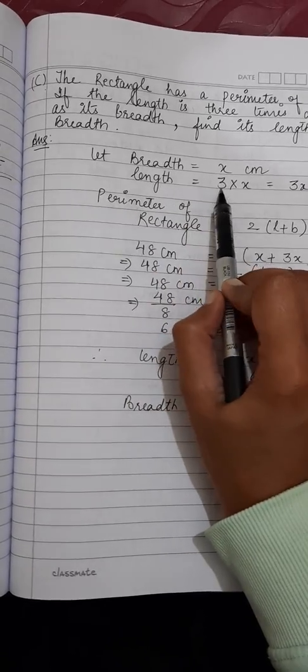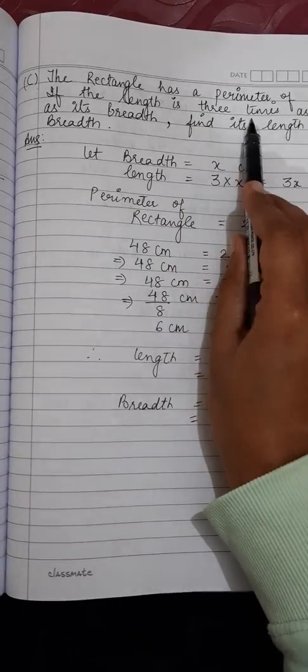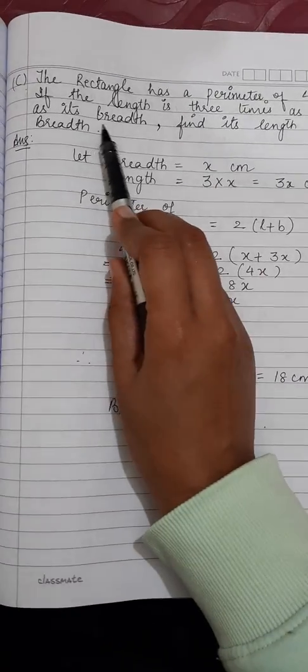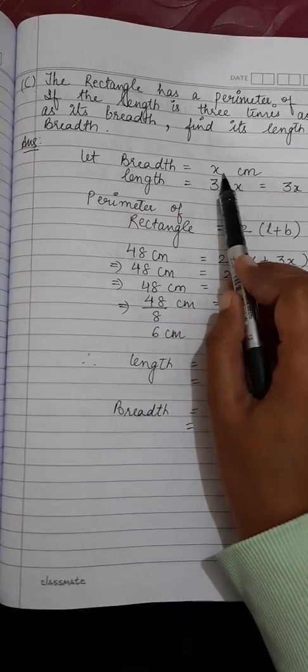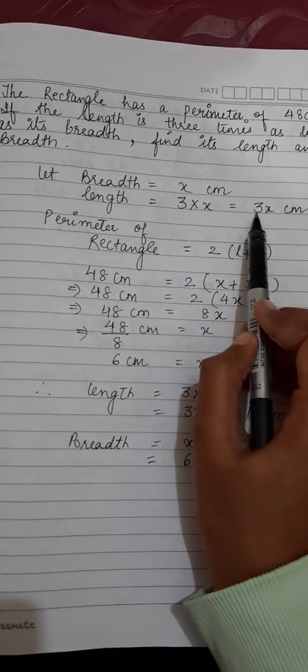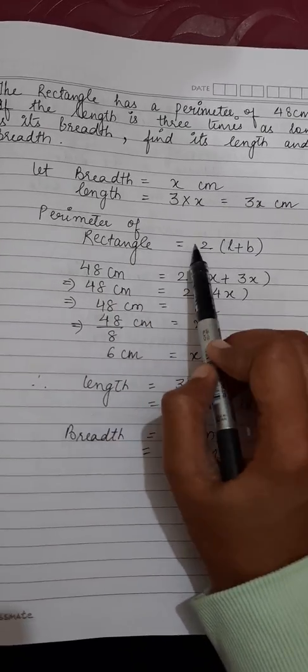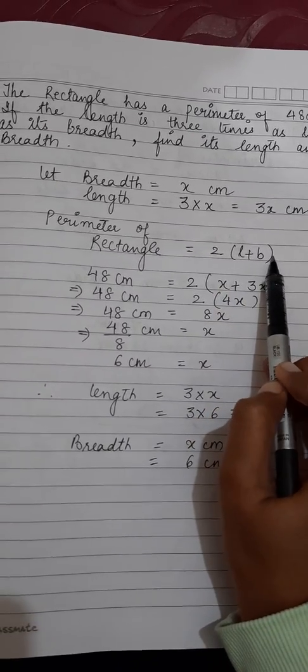And length is 3 times. Times means multiply. 3 times what? As breadth. And what is breadth? x. So length is going to be 3x. The perimeter of a rectangle is equal to twice of length plus breadth.